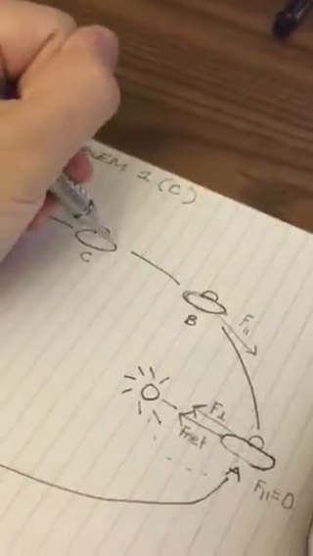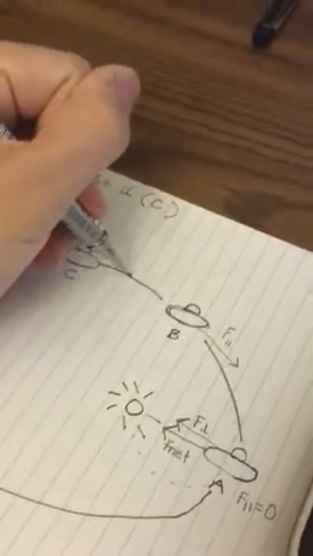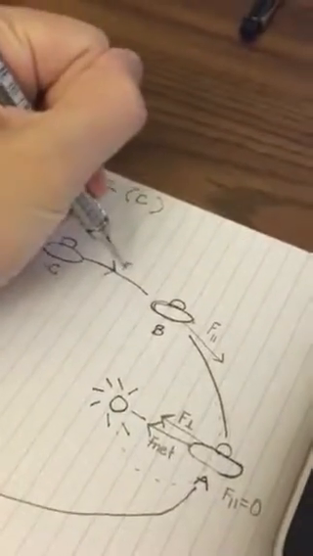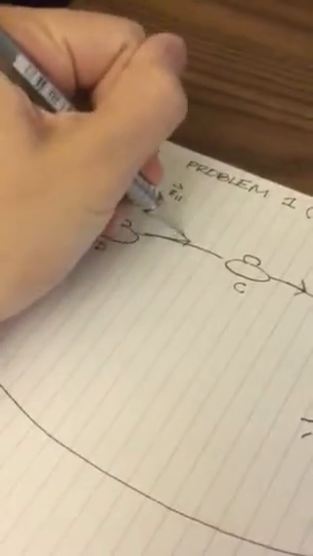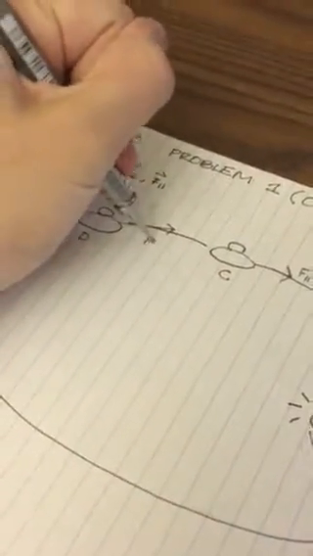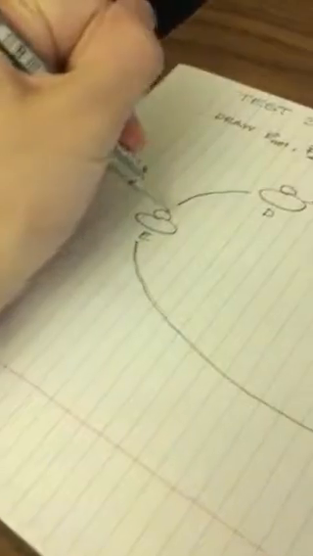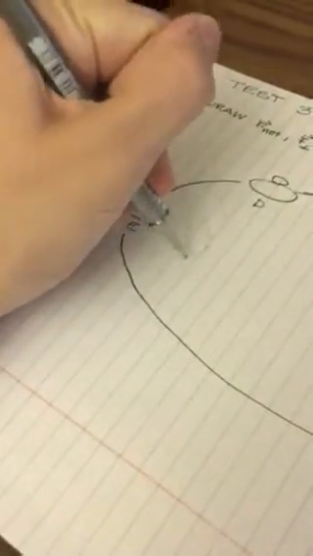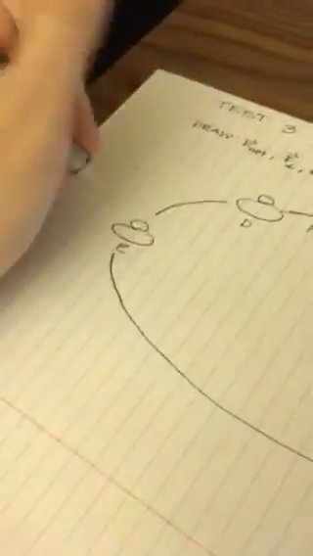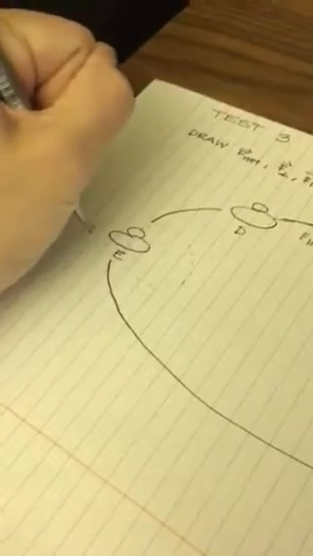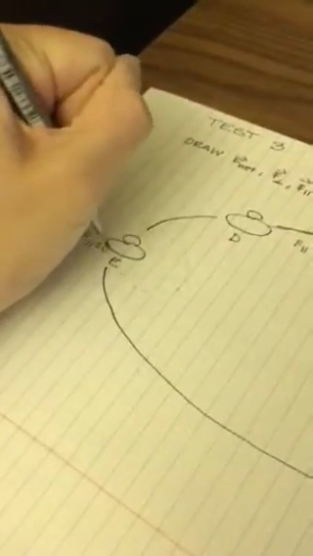Also here, it will be just like this. Again here at D, just like that. And at E, we come to the same thing. We're also in that circular movement, traveling just like this. So again, we know that our parallel force will be equal to 0.